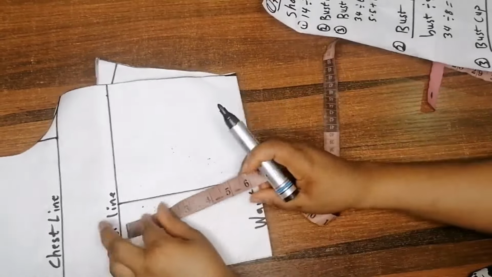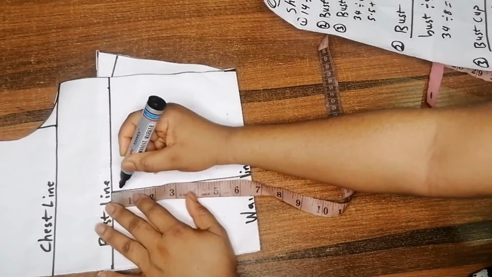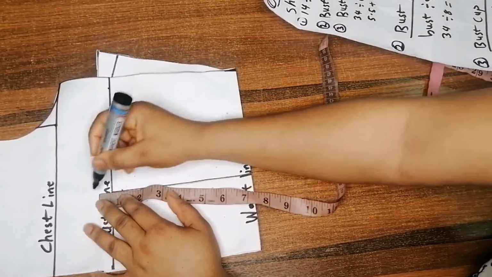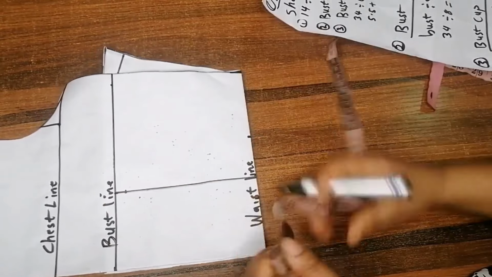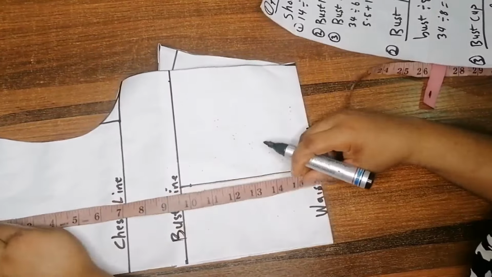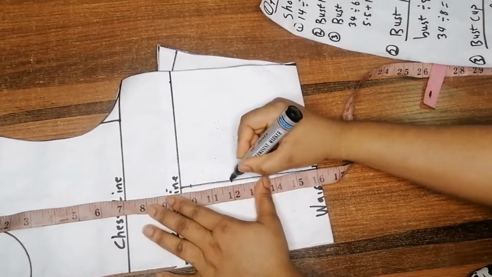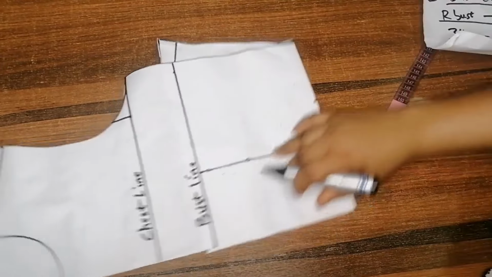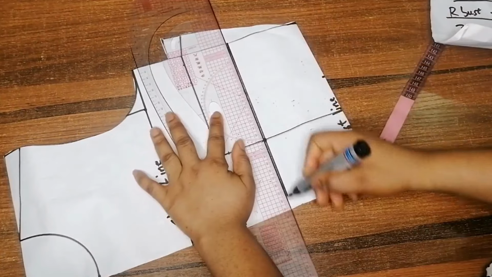So what you're going to do is just come down from your bust line by ½ inch, and then you also go up by ½ inch. And that 1 inch you took here, you also need to mark your under bust. So for instance, my under bust is 12 inches. So I'm just going to mark my under bust line of 12 inches. I'm going to mark it out like this.